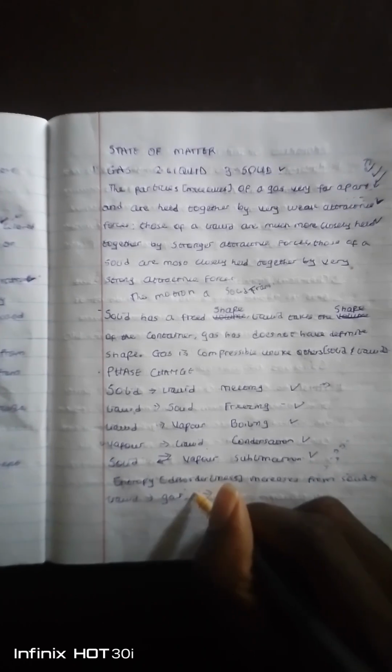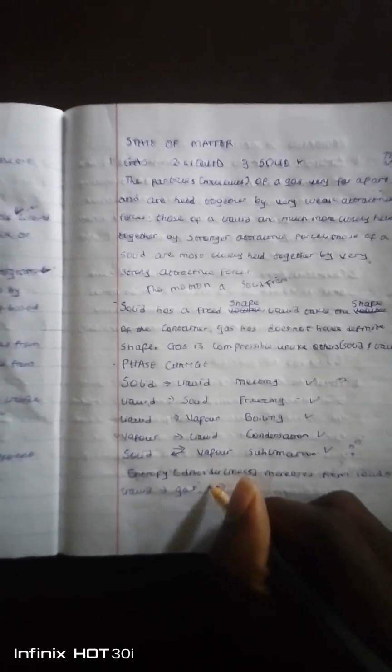They can ask you between ice, steam, and liquid water, which one has the highest entropy? It is gas. Entropy means disorderliness. Gas has the highest level of disorderliness because the molecules move anyhow. Do you understand?